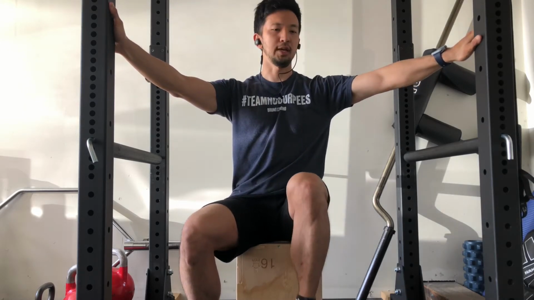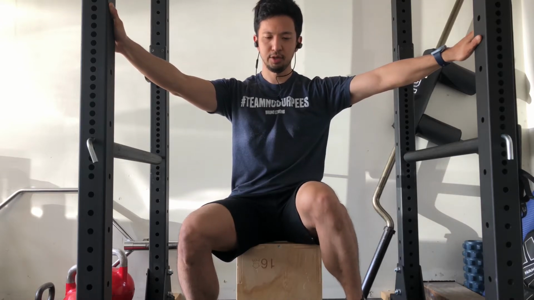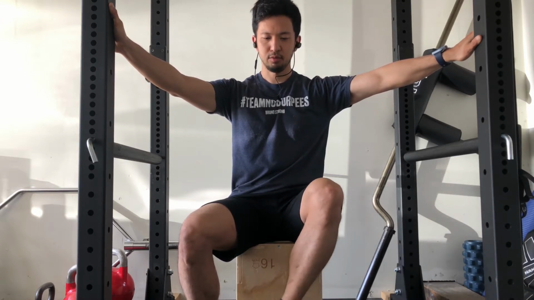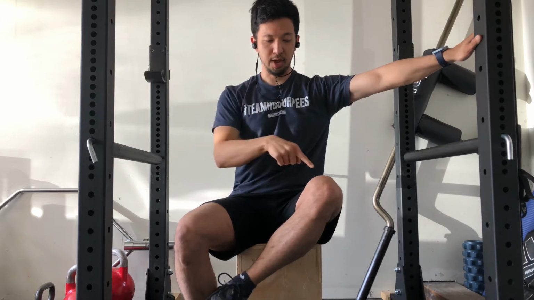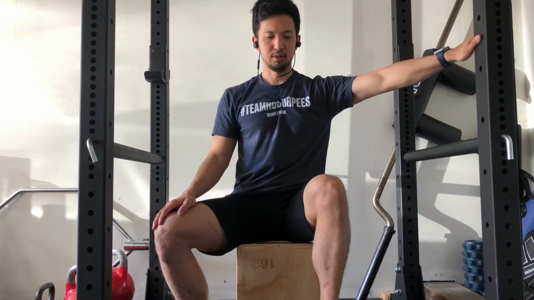And then we're going to test out the other side. Again, get nice and tall. You're going to draw that leg straight up. You're going to rotate internally, rotate it externally, trying to keep that thigh in place here. And if you notice that both internal and external rotation for each leg is pretty similar, then you can check the box off and say, it's probably not my hips.